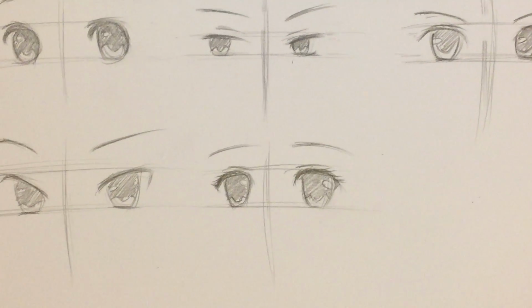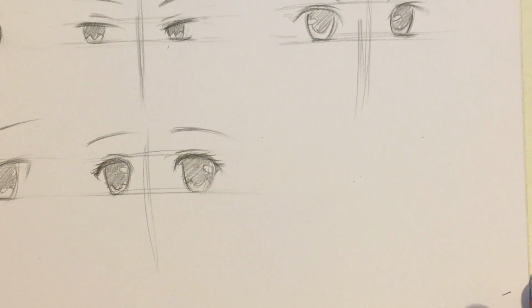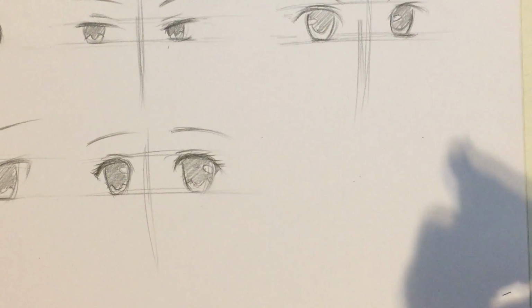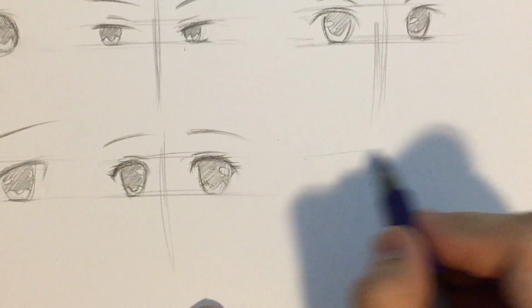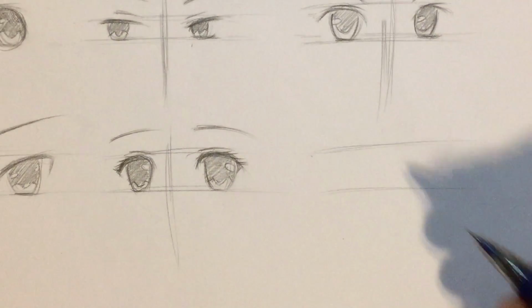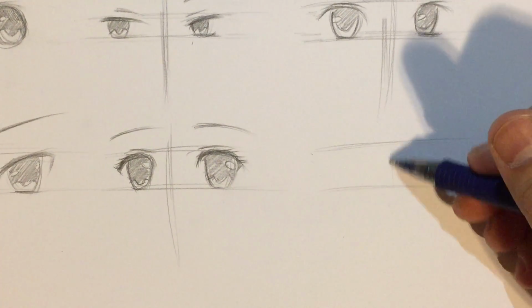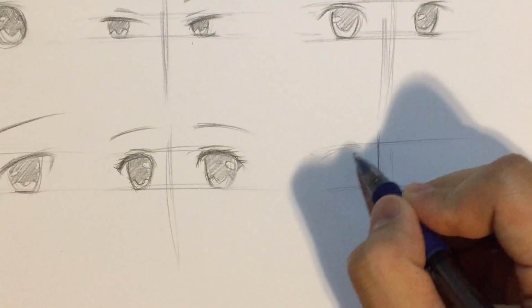Okay, let's not waste time and go ahead and draw the 6th eye, which is gonna be something really feminine. I don't know how it should be.